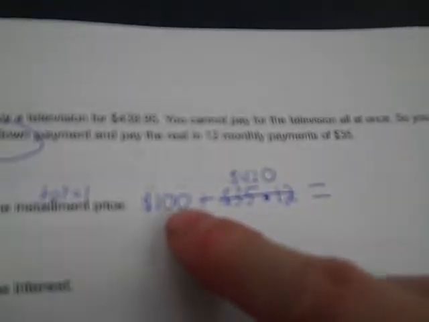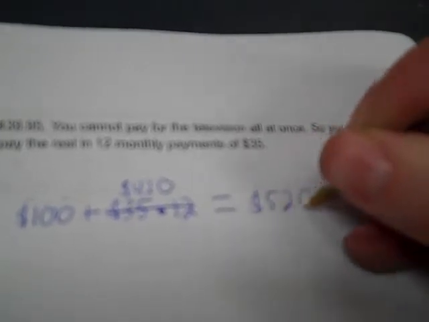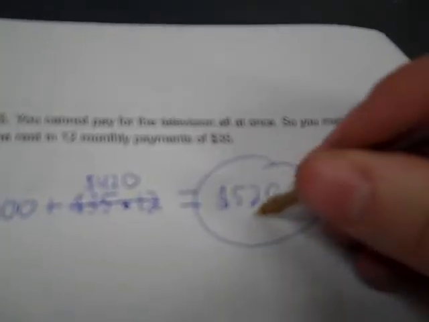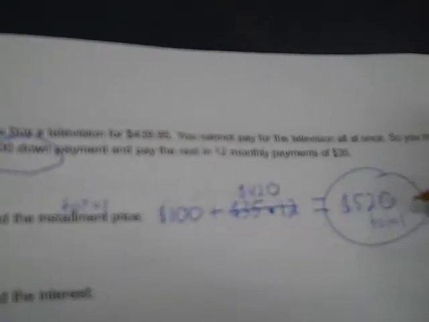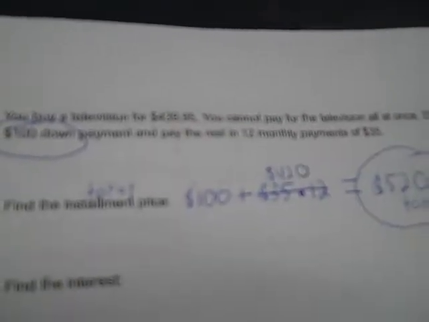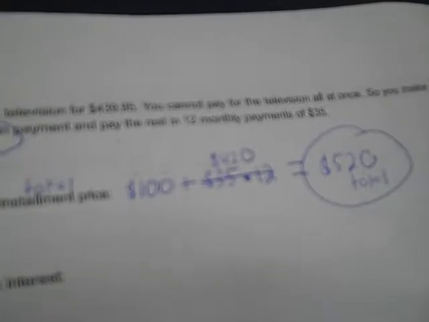And then I take $100 plus $420, which is $520, okay? That's your total. Now find the interest. Now compare 520 with 439.95. Compare this to this. I ended up paying more, okay?